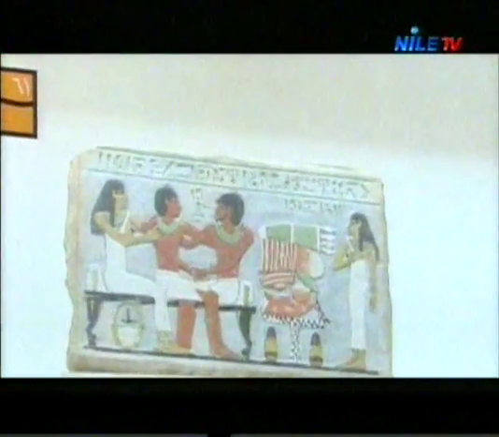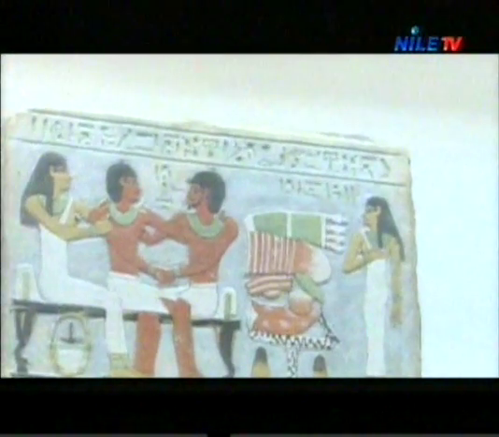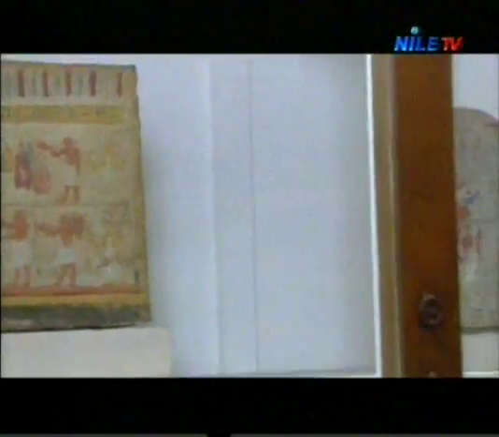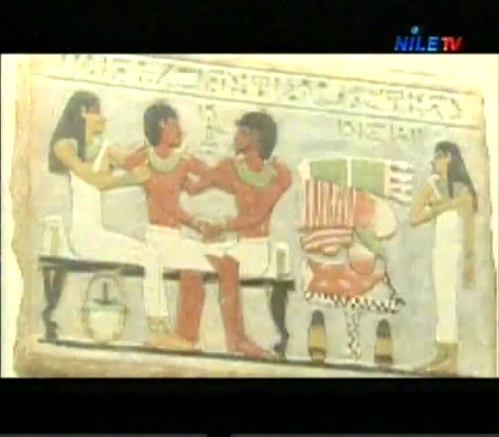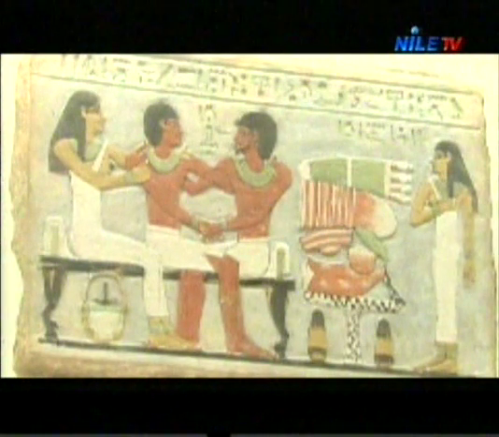Before, we have seen different figures, individual figures, but here for the first time you can see the whole family together. You can see the father, you can see the mother, and in between you can see their son, and on the other side of the stela you can see the wife, right? And in between you can see the offering table heaped with different kinds of offerings to be offered for them in the afterlife.